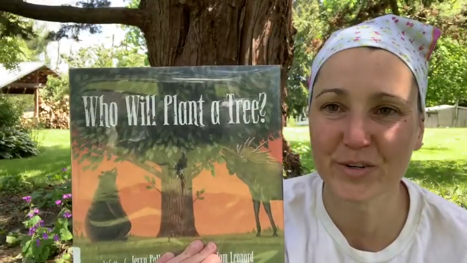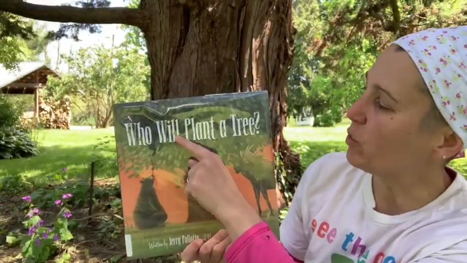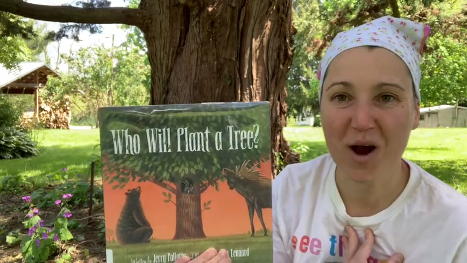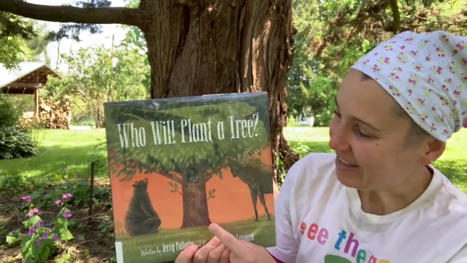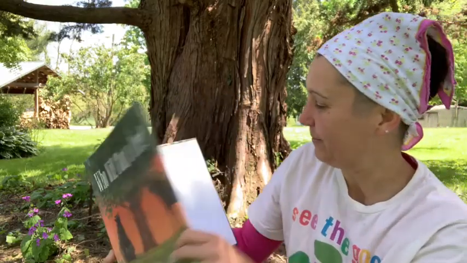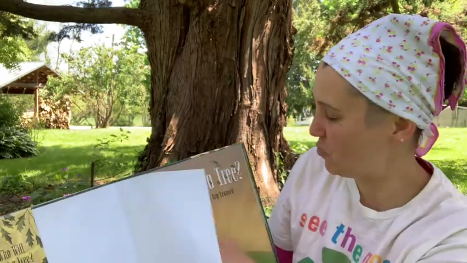This is a fun book to read. The title is Who Will Plant a Tree? Well, I'm going to plant some trees in a little while, but there are some creatures here that plant trees without even knowing that that's what they're doing. I want to show you a few pages.